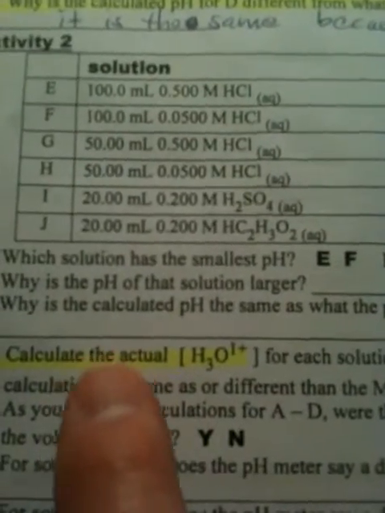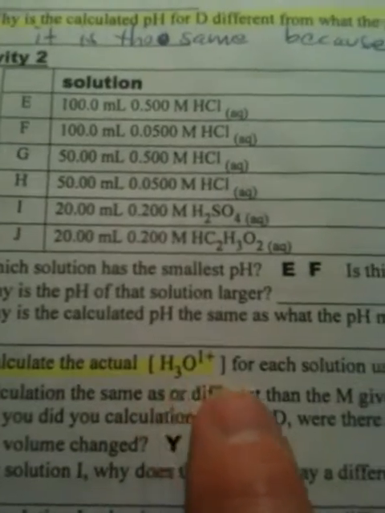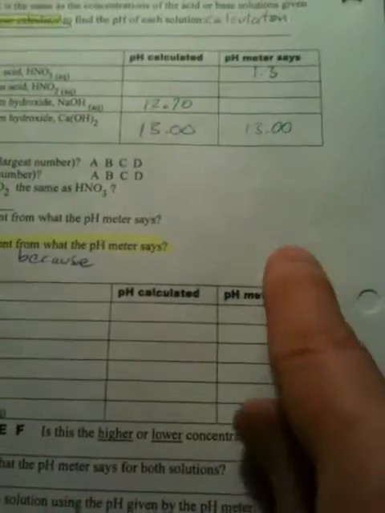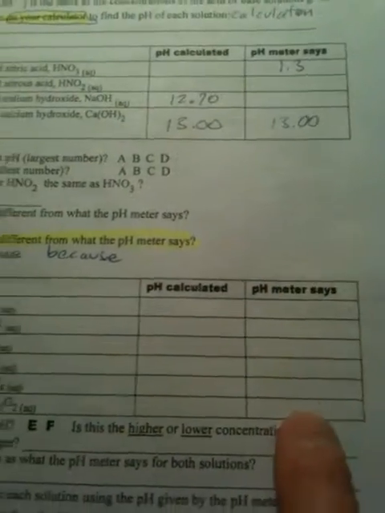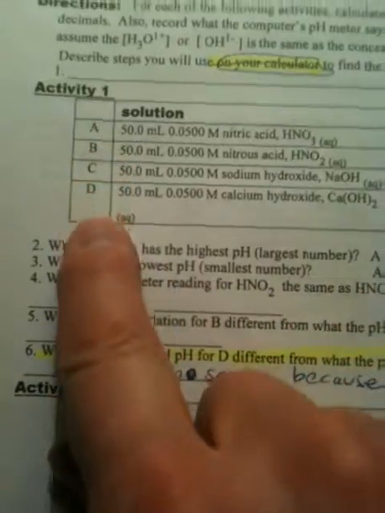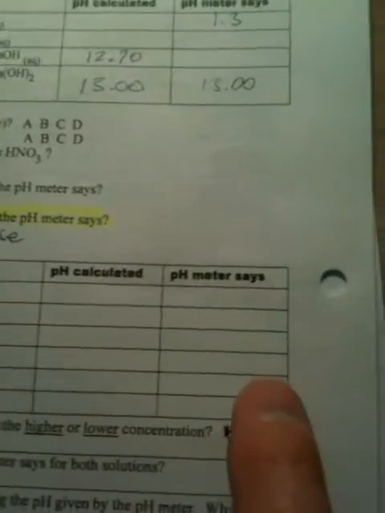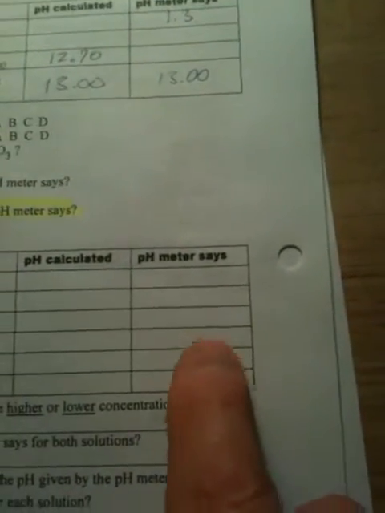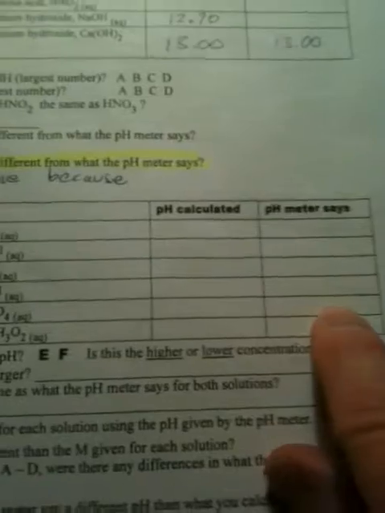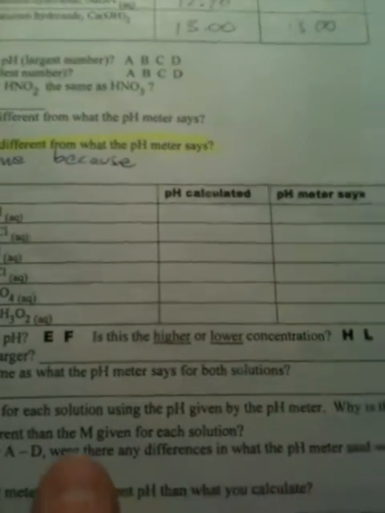Okay, so they're both the same thing. So I'm going to calculate the actual hydrogen or hydronium ion concentration for each solution. What is that, each solution? That's all of these. That means we go from letter A down to letter J, taking the pH numbers that we got off the meter and figuring out what the hydrogen ion concentration is.